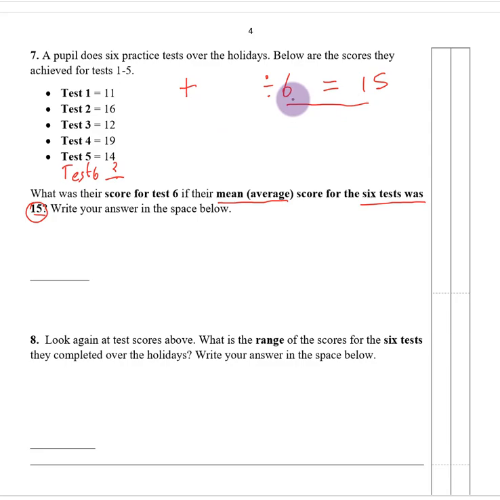So we're going to do 15, but instead of dividing by 6, we're going to times by 6 because we need to do the opposite. So 15 times 6 is 90. Now we're here, but we need to go back through again. We're not going to add, we're actually going to take away. And we need to take away what we have got so far. So adding these together and taking them away from the 90 to find out what the final score needs to be. So we need to do 11 plus 16 plus 12 plus 19 plus 14.